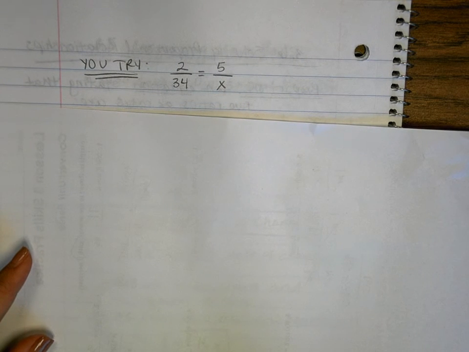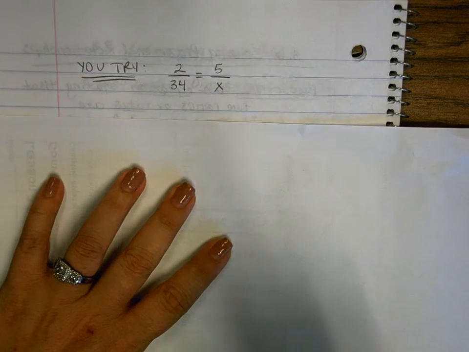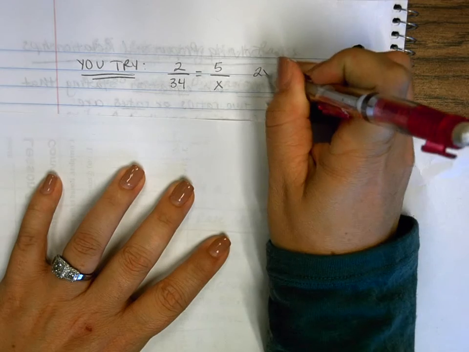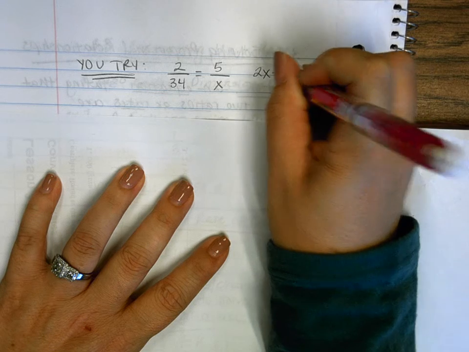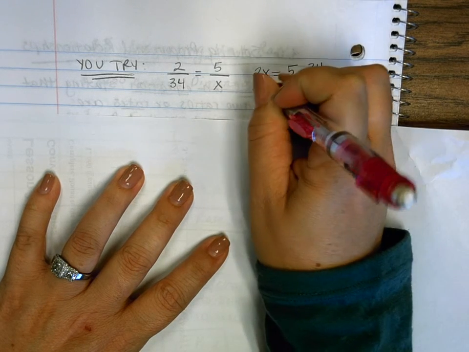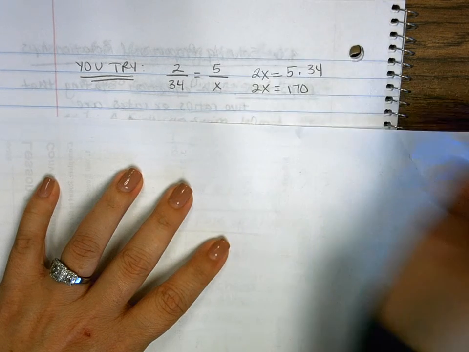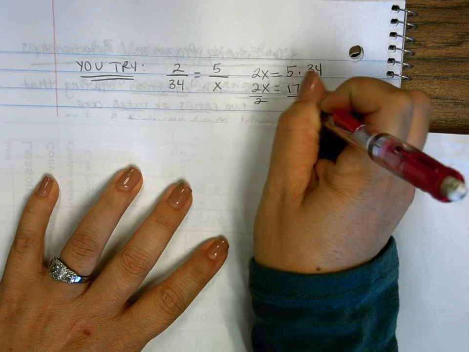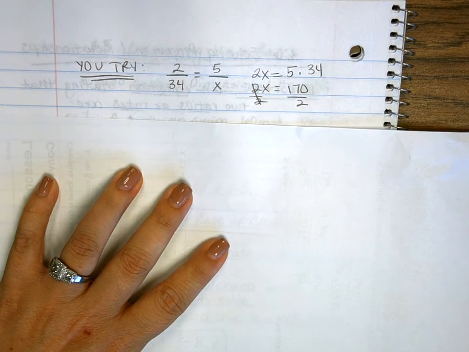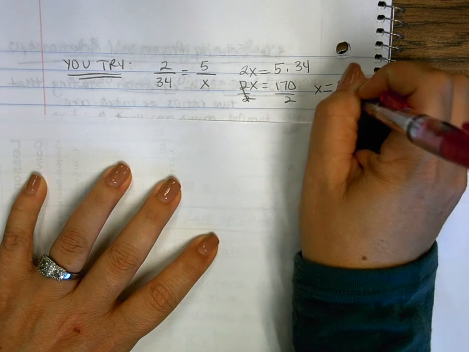Seja, you got it? What'd you get? 85. Israel, what'd you get? 85. Anyone else get 85? Yep. So, again, it's 2 times x, right? Or 2x equals the 5 times the 34. So 2x equals 170, right guys? Then you have to divide both sides by 2. So you can cross that one off. That made a 1. And x equals 85.